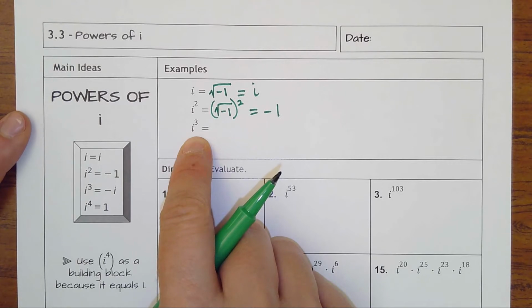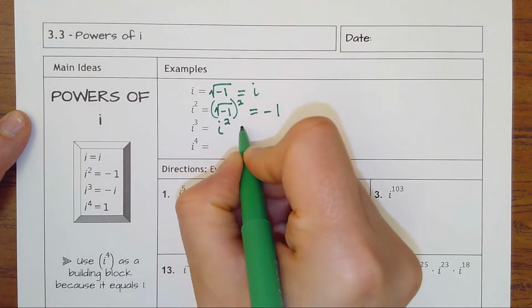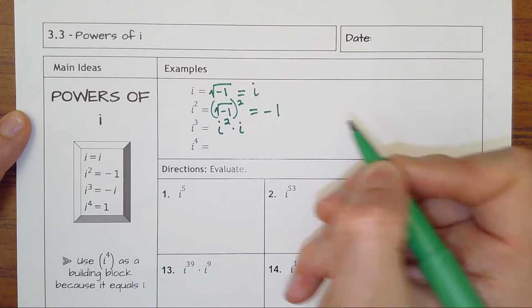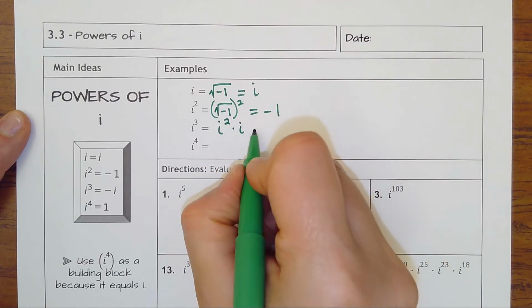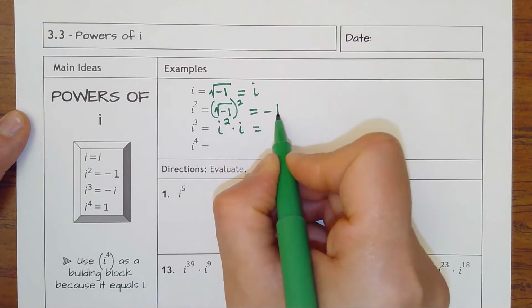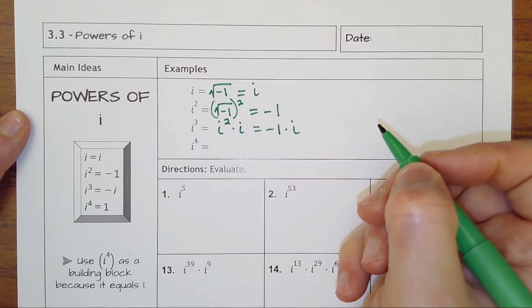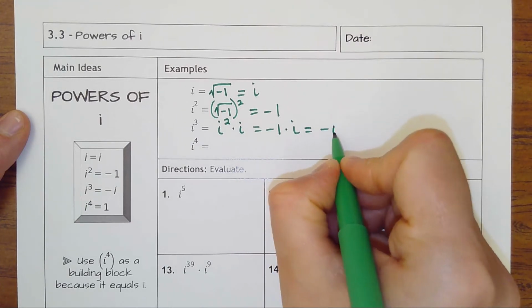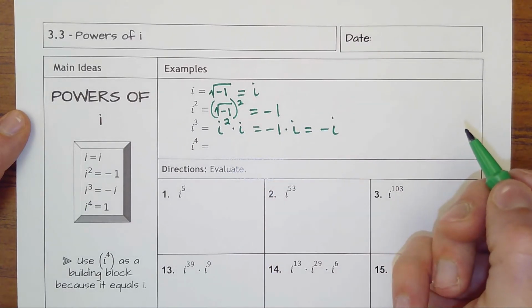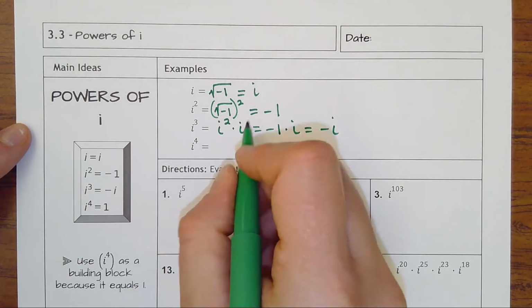i cubed is really the same thing as having i to the second times an i, that would make 2 plus 1, i cubed. So let's replace things. i squared, we said, is -1, times i, which becomes -i. And then i to the fourth, we've got two options.